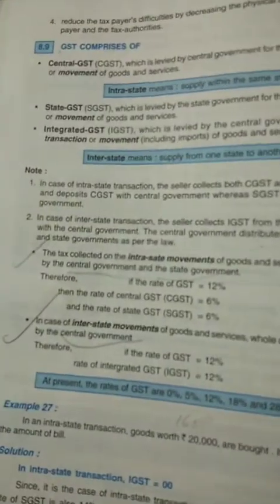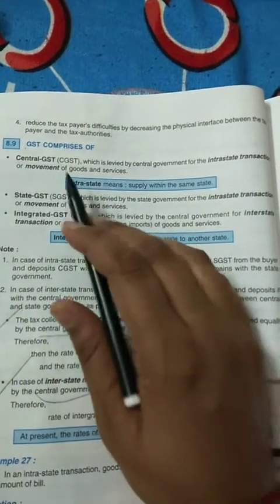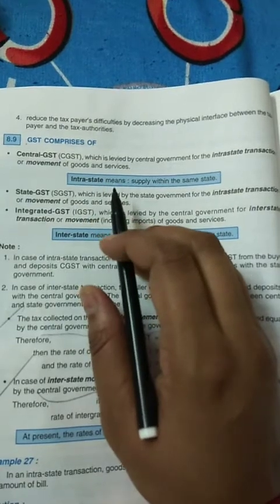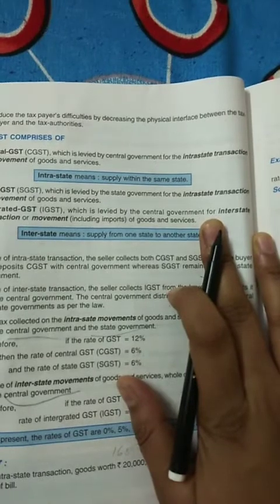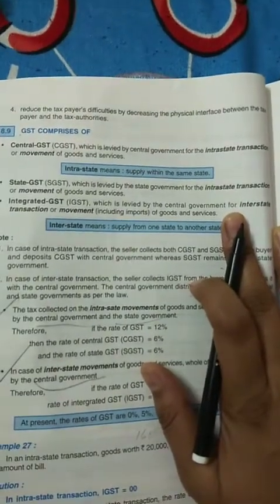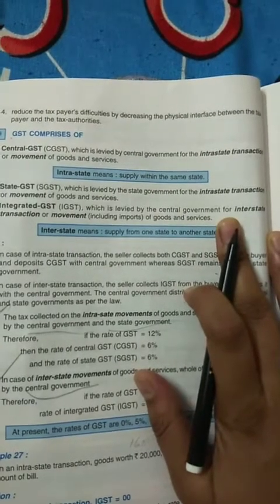Now there are some questions which are based on goods and services tax. They are a little lengthy and calculative questions. Students, there are two things which you have to make note of in the topic GST. The first one is CGST, that is called central GST, which is levied by the central government for the intra-state transaction or the movement of goods and services within the same state.